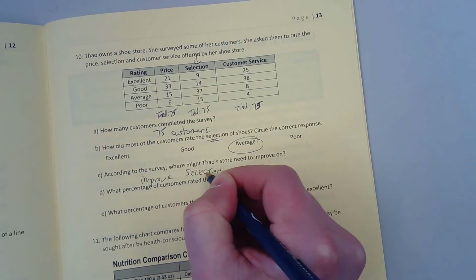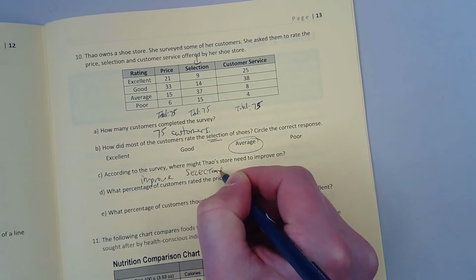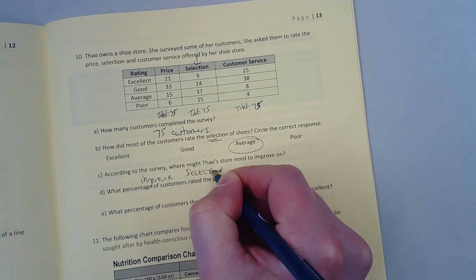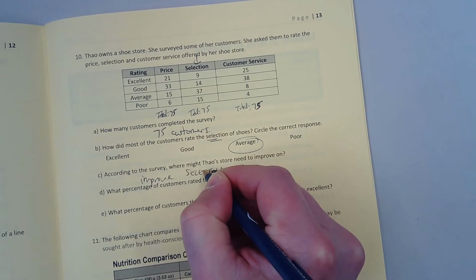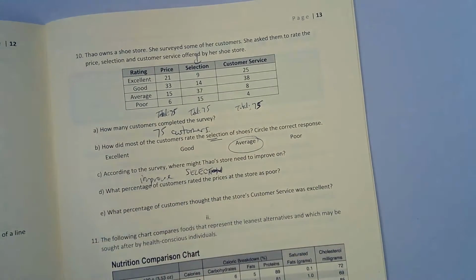So the people like to shop there, they like the prices, they're just not super happy with the choices that they have. They just don't have enough stuff to look through, right?